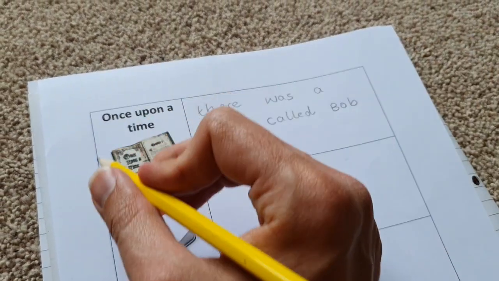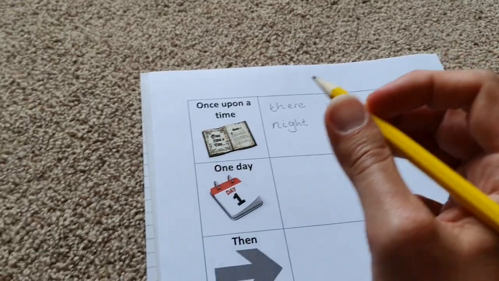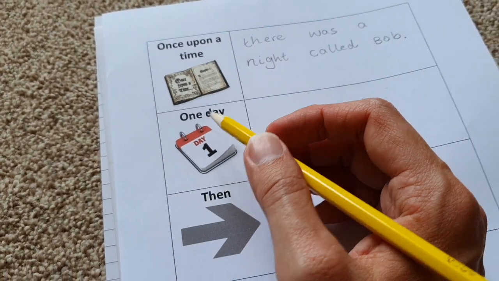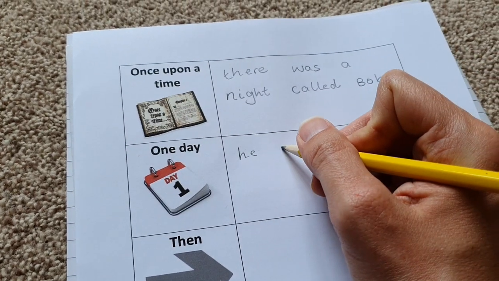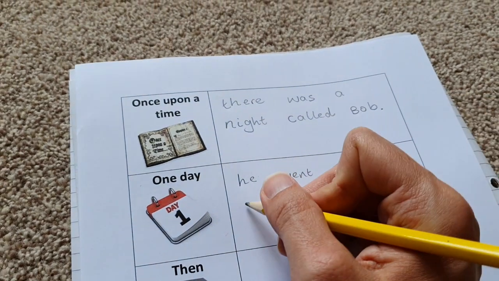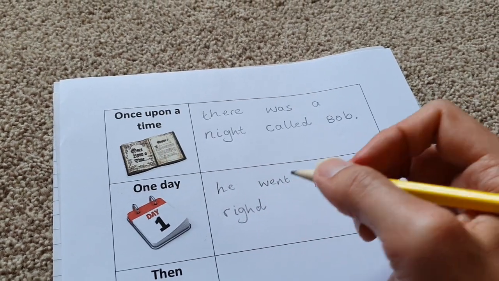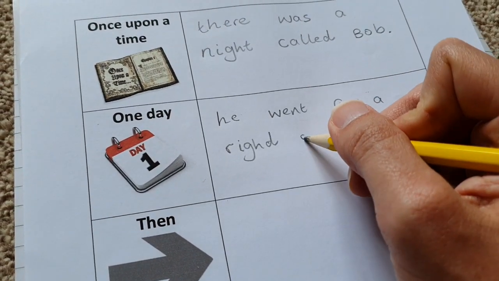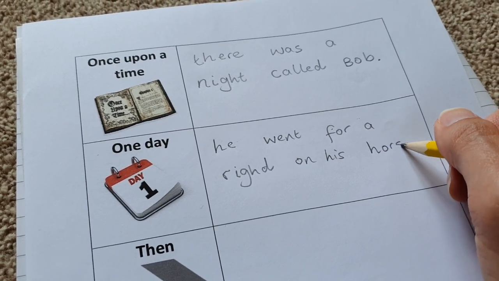And you can use these sections to reinforce sentence structure, that there needs to be a full stop at the end. So I can learn that now. Once upon a time, there was a knight called Bob. And then we need to decide what's going to happen. One day, he went for a ride. Now, the children might spell it like that, and you'd say that's great spelling. It's not a problem because they've used their phonics that they know. So he went for a ride on his horse.